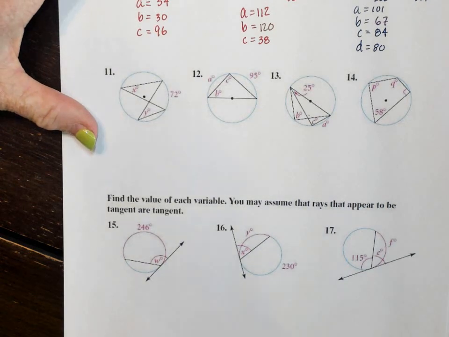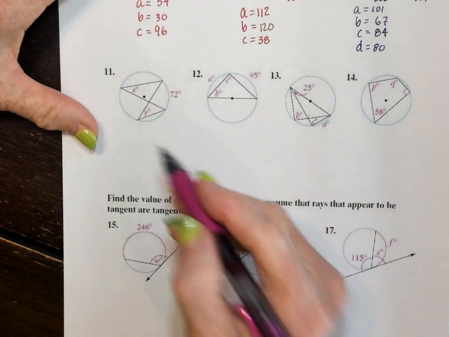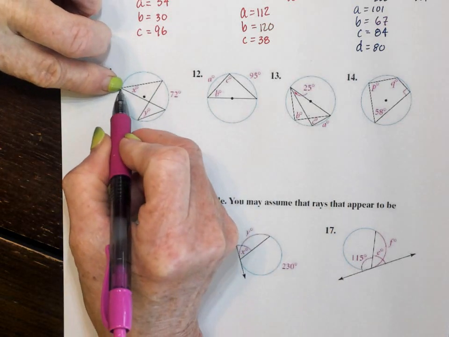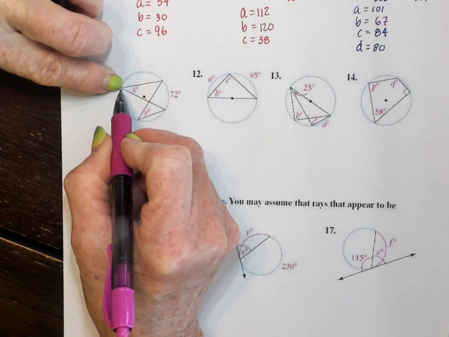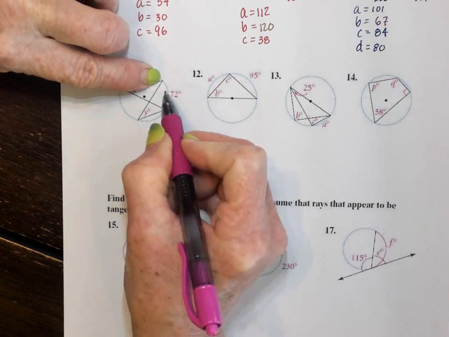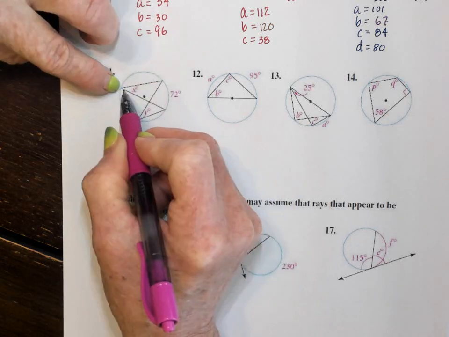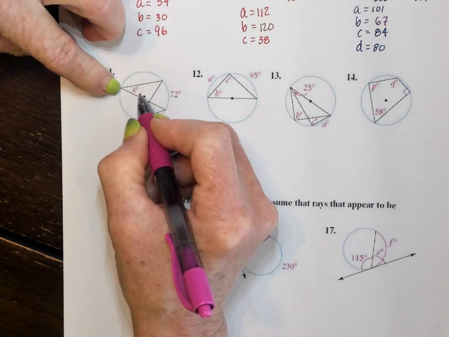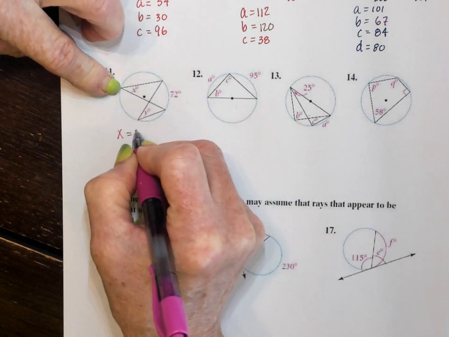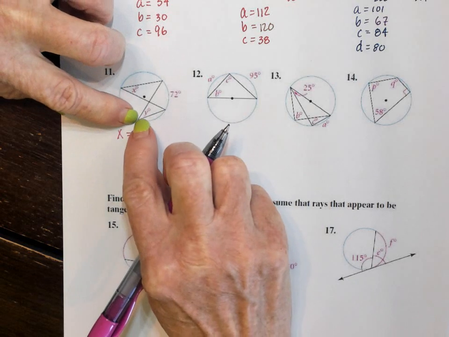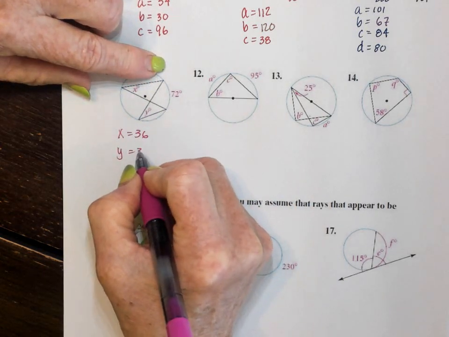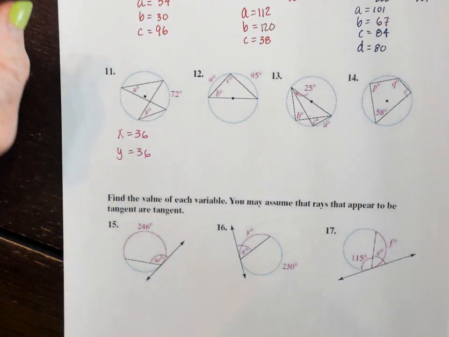In here, these are actually just a tad bit easier down here on this one. This X is an inscribed angle. So that angle is half of the arc. So if the arc is 72, x is 36. Likewise, y is an inscribed angle, so half of that 72. And y is 36.